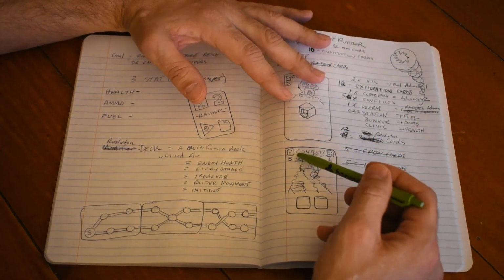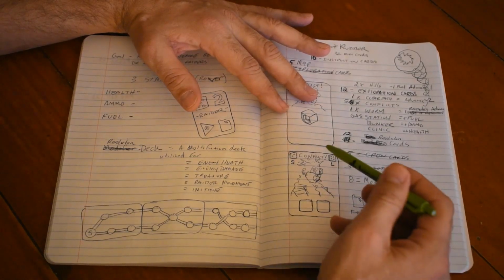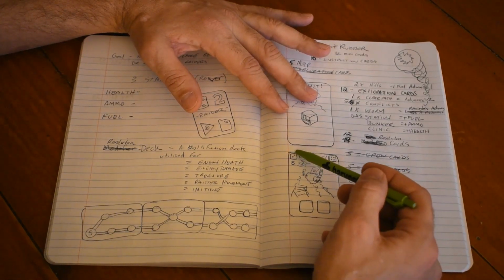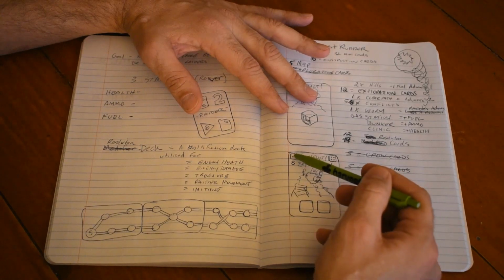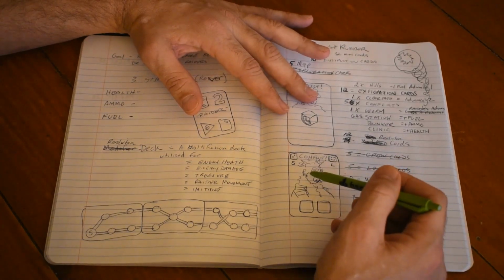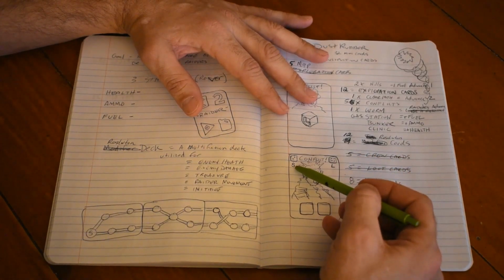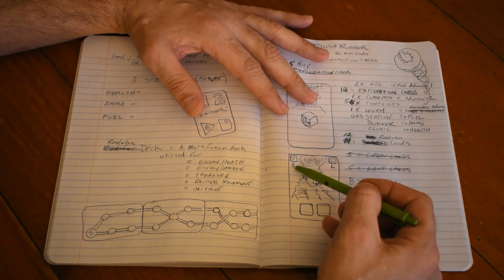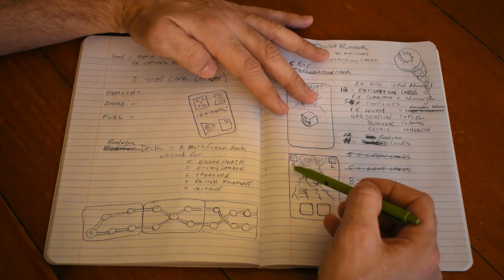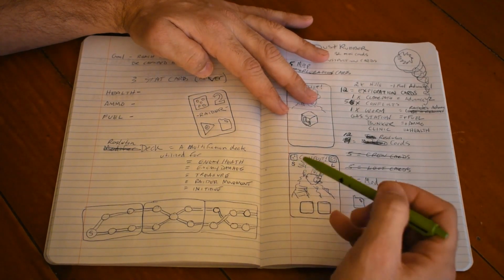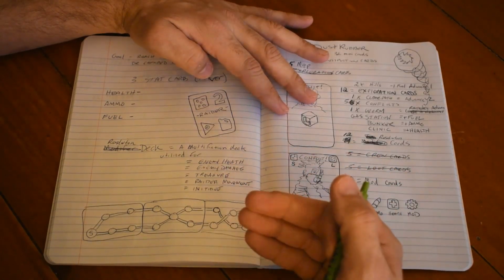So you won't know exactly how strong the enemy is, but you'll know that if you take it as the first card, it's going to have less health. Down here it says S. That means if you defeat this enemy as the first card, you will get a small loot or treasure.